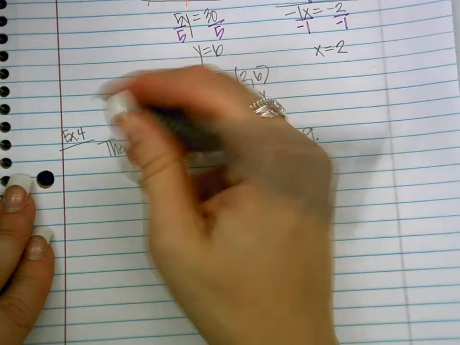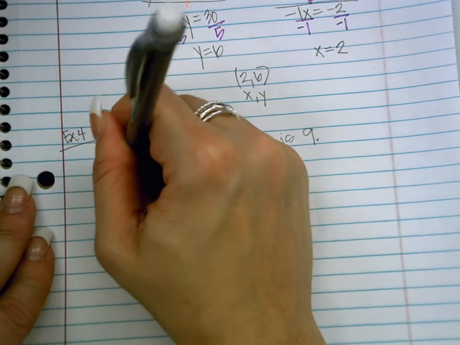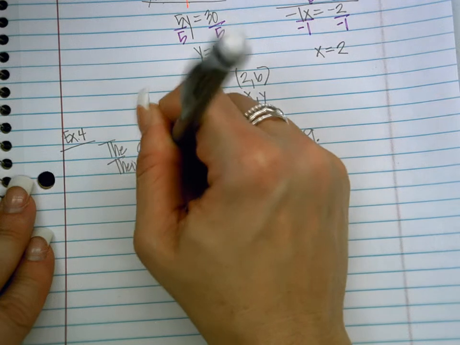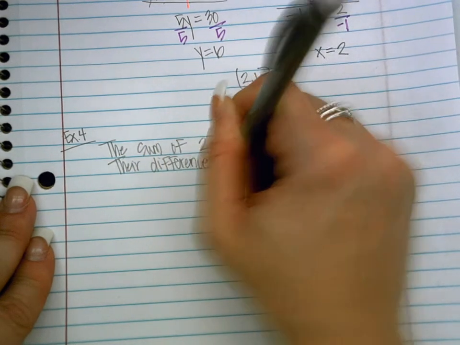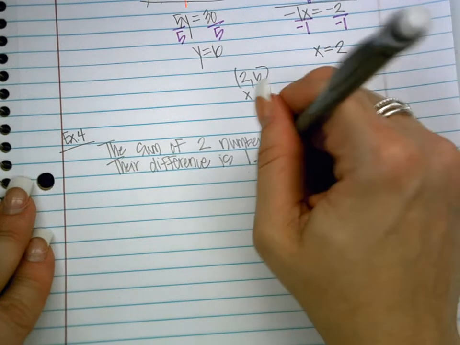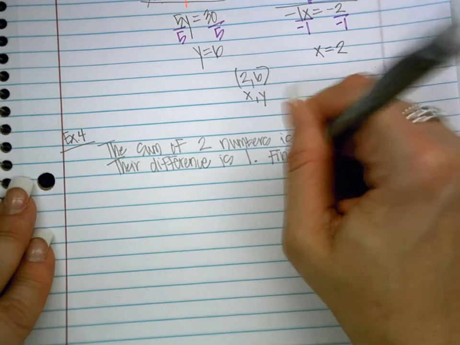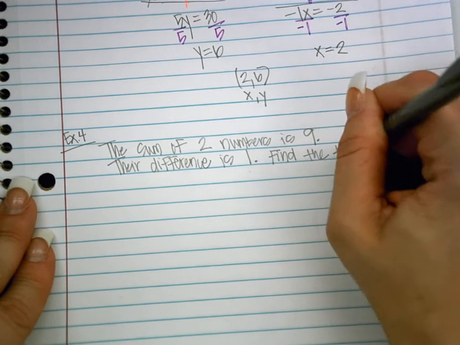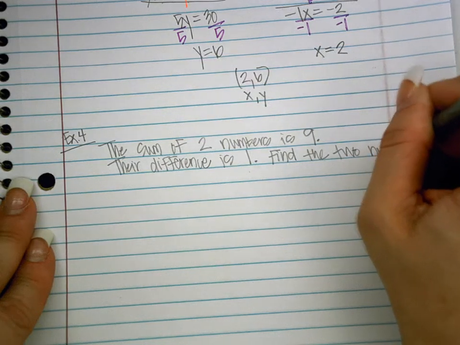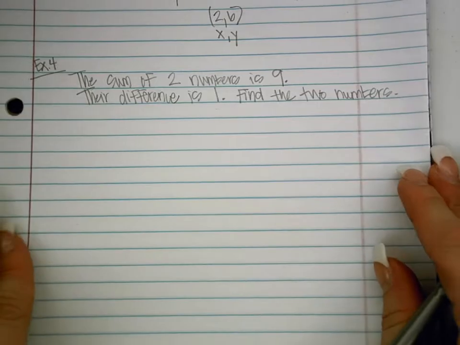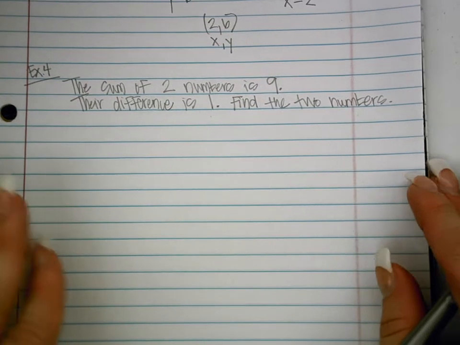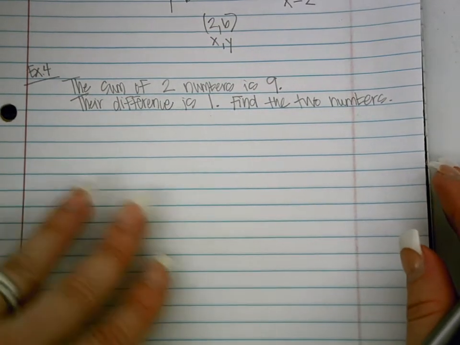Their difference is 1. And I want you to find the two numbers. The sum of two numbers is 9. Their difference is 1. And I would like you to find the two numbers.